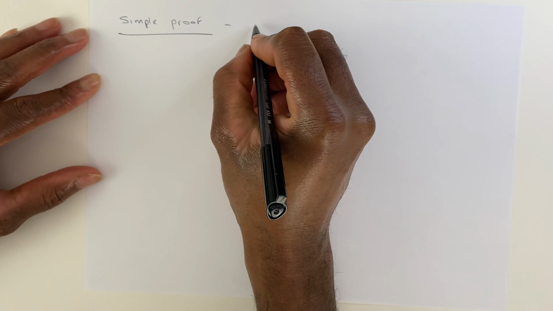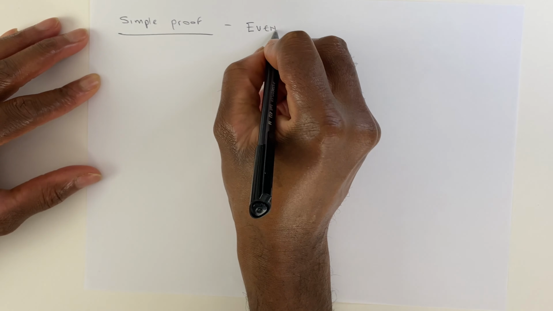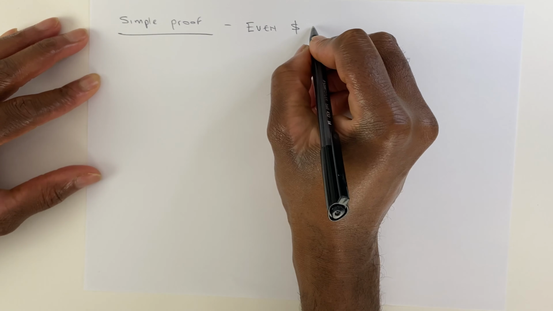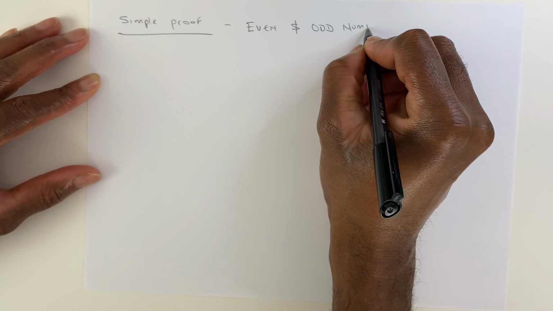First, we define an even number and an odd number.